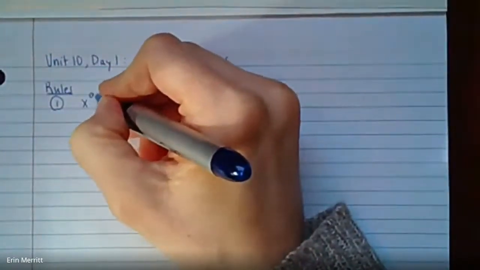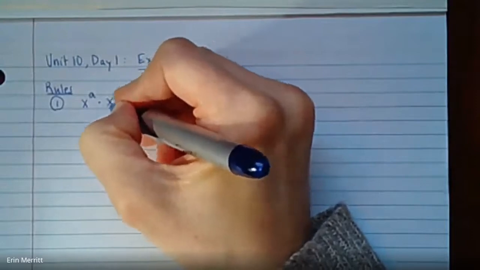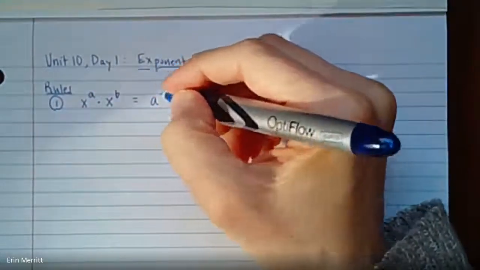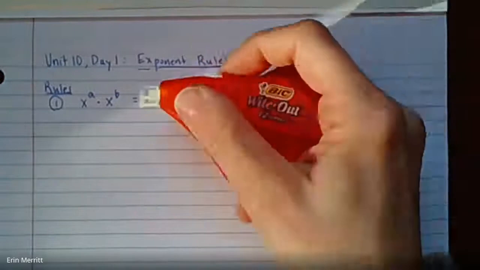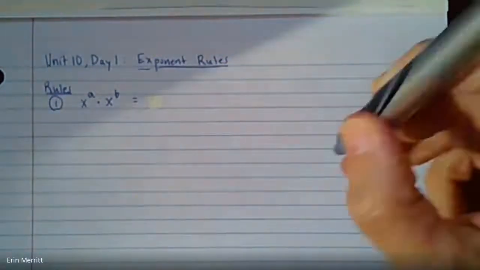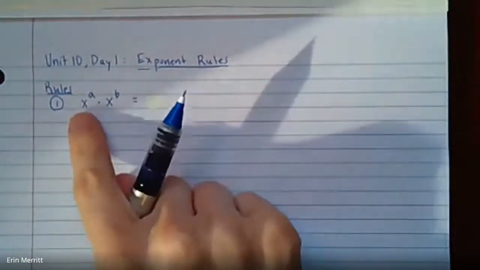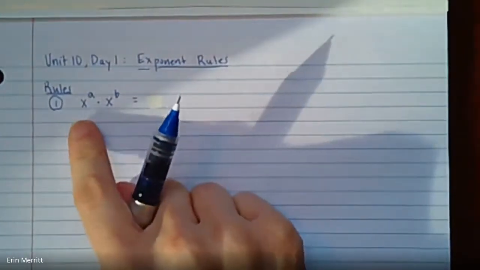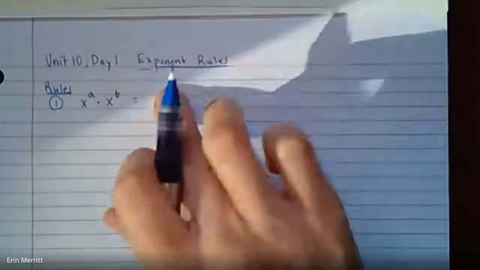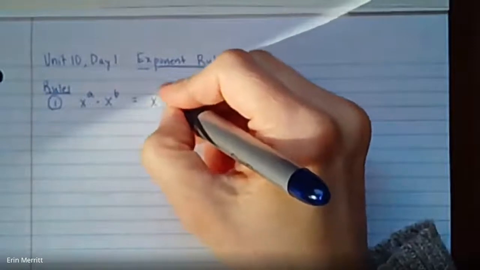So the first one, if I am multiplying the bases, so like x to the a power times x to the b power. If we have the same base, all we have to do is just add. All right, multiplying with the same bases. If we have x to the a times x to the b, we're just adding those exponents. So it becomes x to the a plus b power.